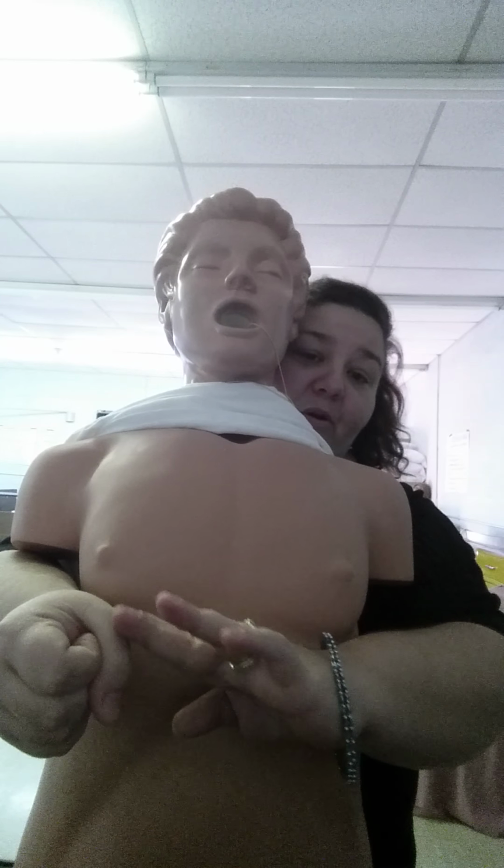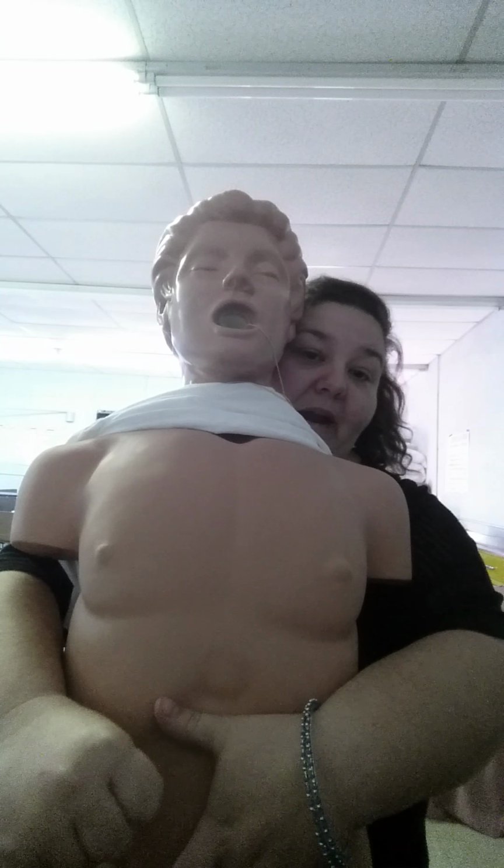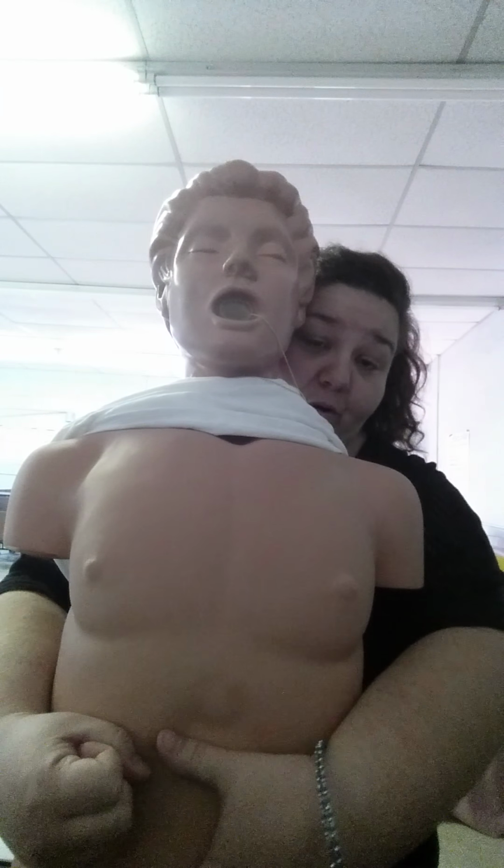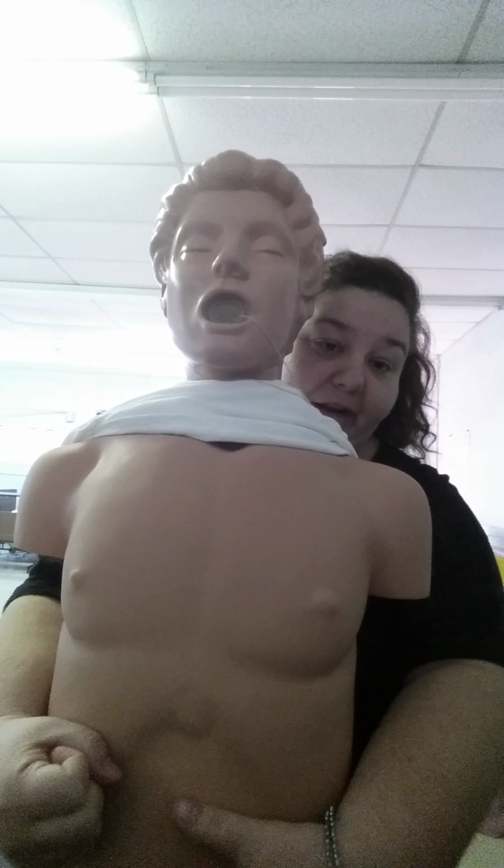I'm going to wrap my fist around. See, I've got the flat part of my fist, and I'm more using this bony prominence to help me remove with force the object that is occluding his airway. So I'm going to put that flat part of my fist right above his belly. Then I'm going to get up as close to him as possible, because I don't want to spend all of my force pulling him back to me. So I want to get him as close to me as possible, take my hand and wrap it around.